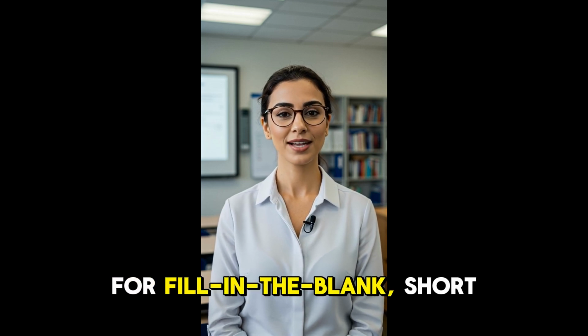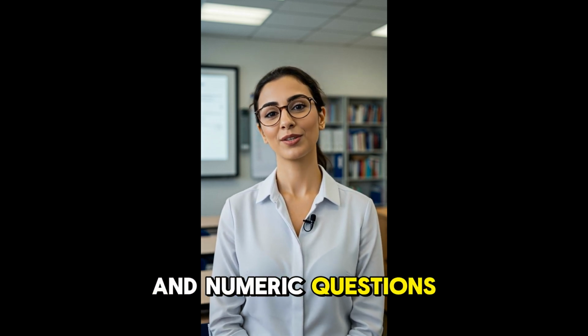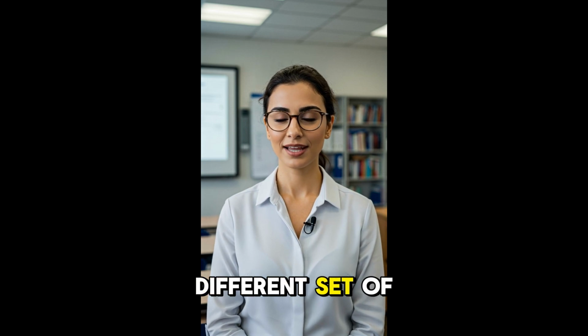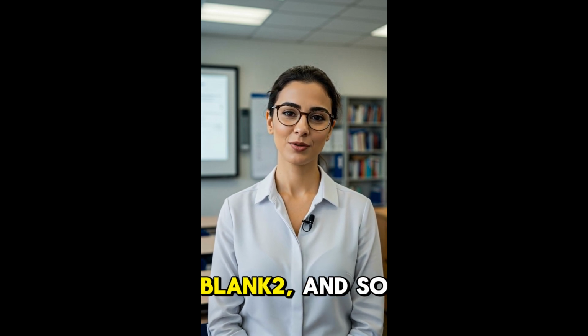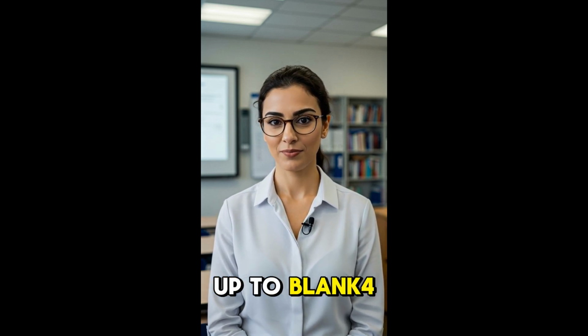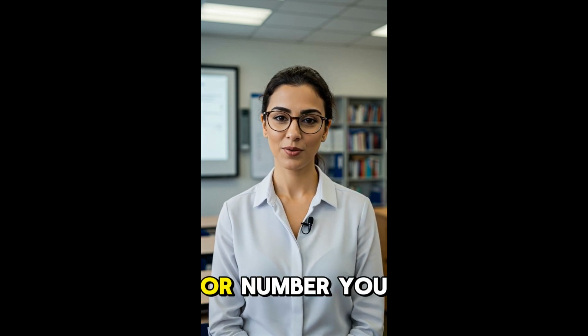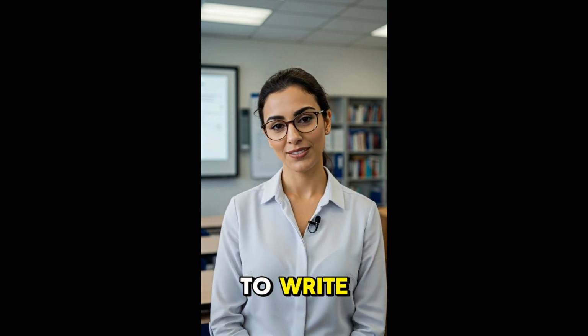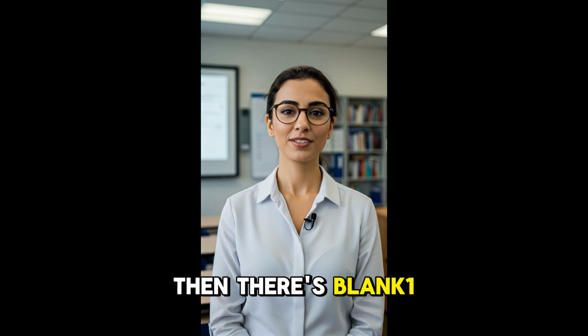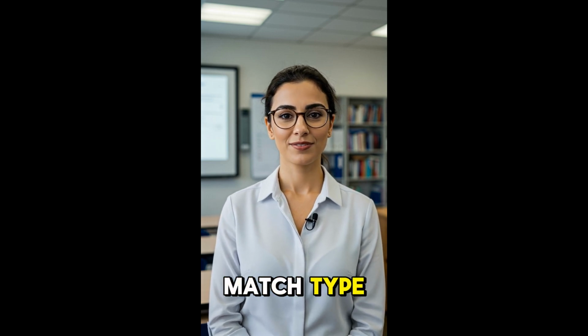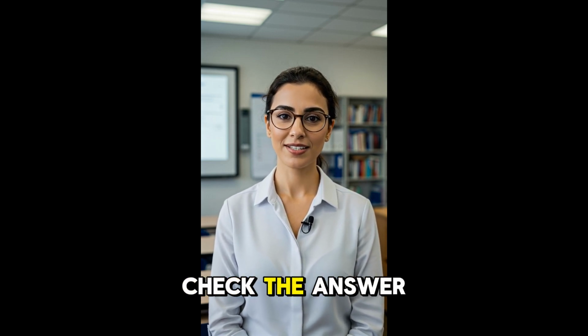For fill-in-the-blank, short text, and numeric questions, you use a different set of columns, blank 1, blank 2, and so on, up to blank 4. In blank 1 you type the correct answer, the word, phrase, or number you expect the student to write. Then there's blank_1_match_type. This tells the system how to check the answer.